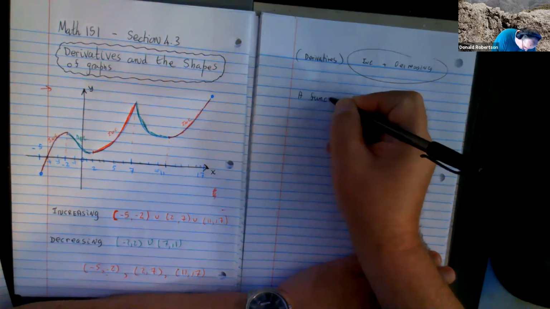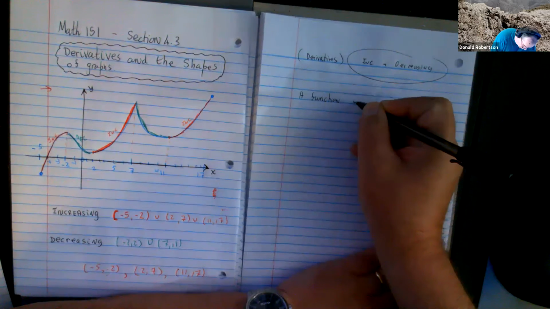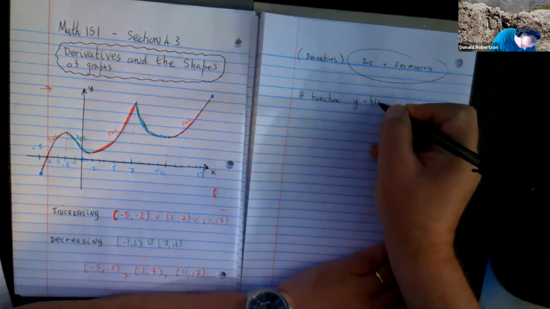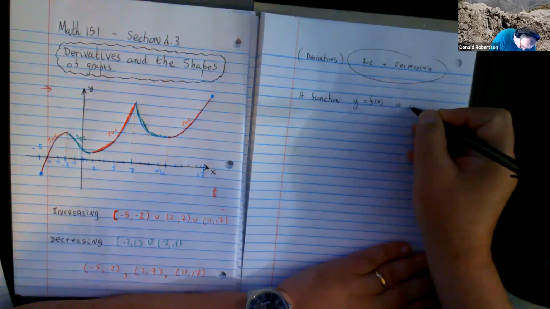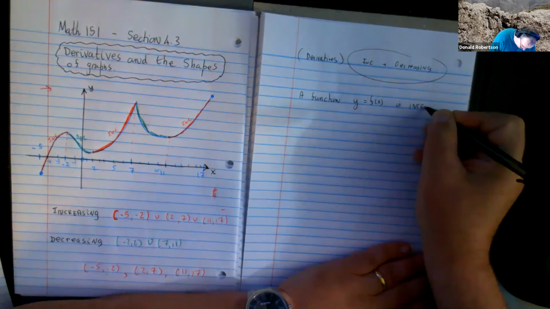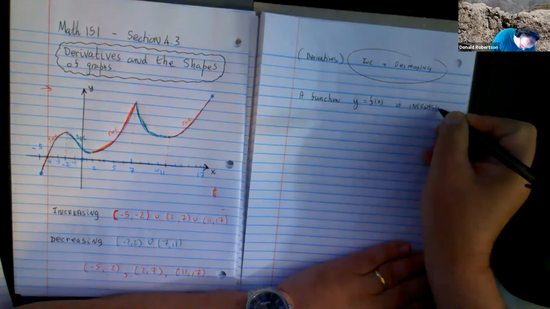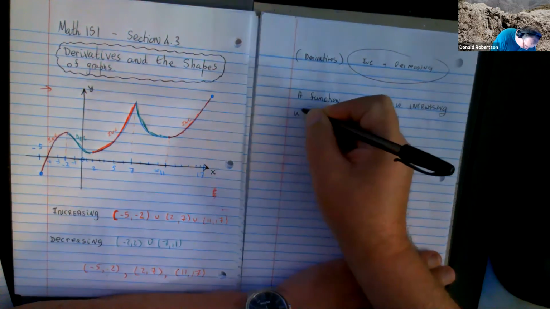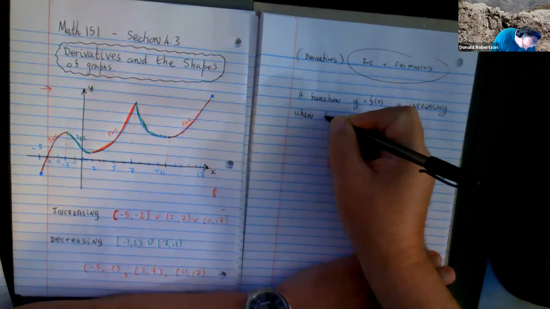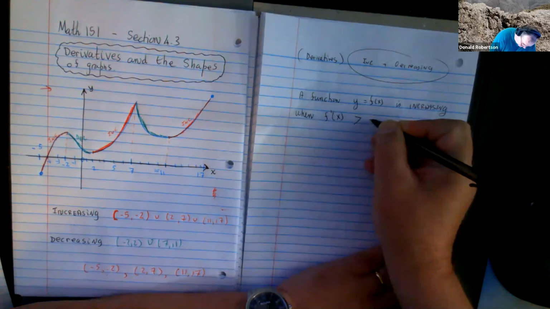A function y equals f of x is increasing when its derivative is positive.